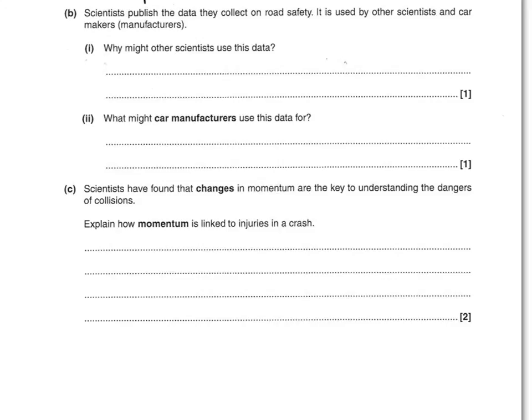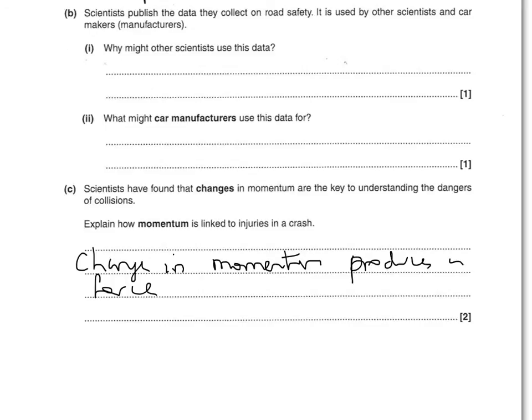Scientists have found that changes in momentum are the key to understanding the dangers of collisions. Explain how momentum is linked to injuries in a crash. So, first thing is that the change in momentum produces a force. And so basically large changes in momentum produce larger forces, which give you greater injuries. So if you've got a big change of momentum, then that's going to make a bigger force, which will give you worse injuries. That'll get you 2 marks just for saying that.